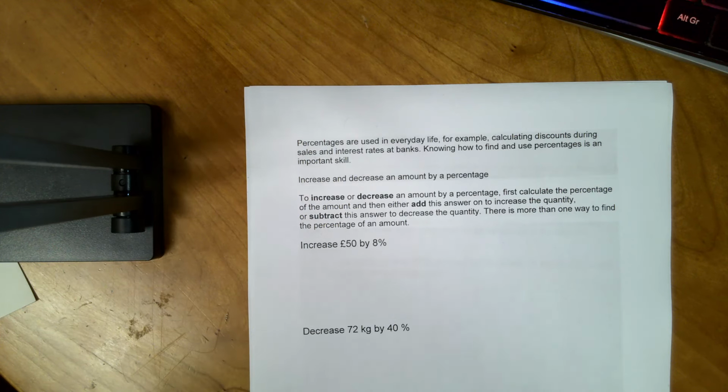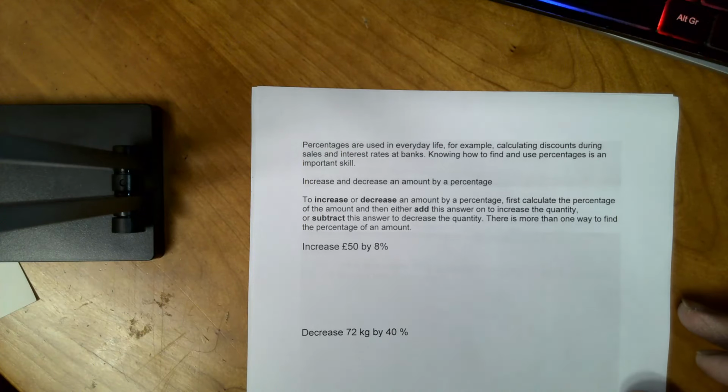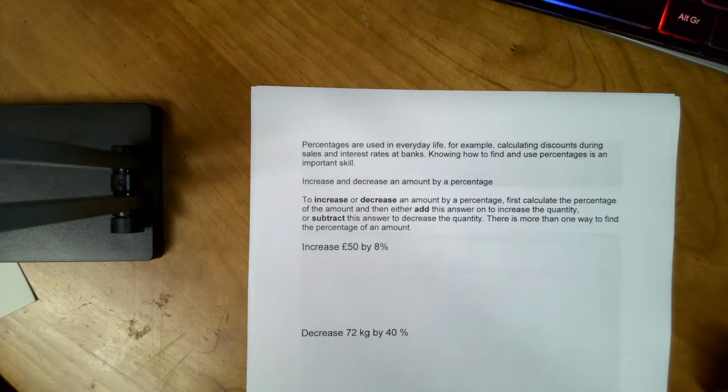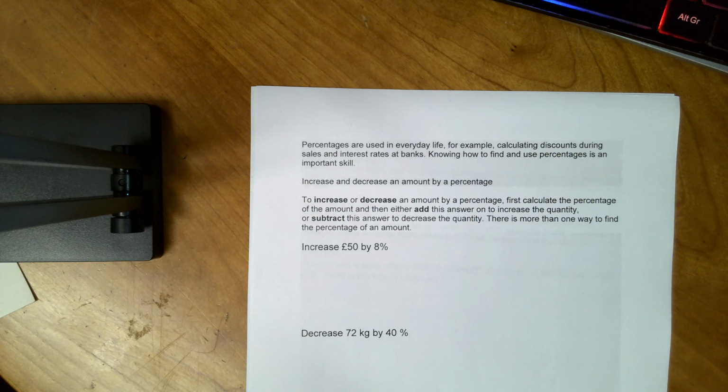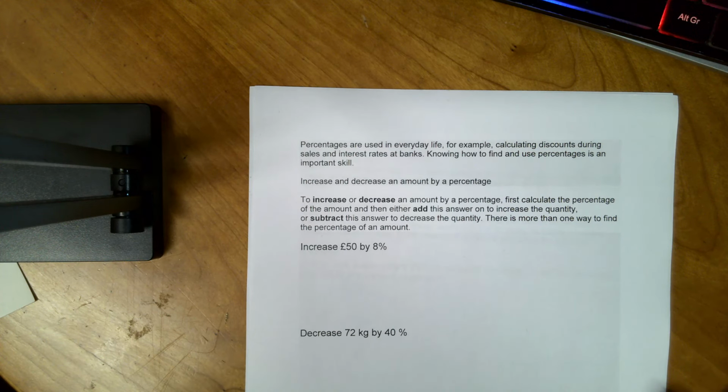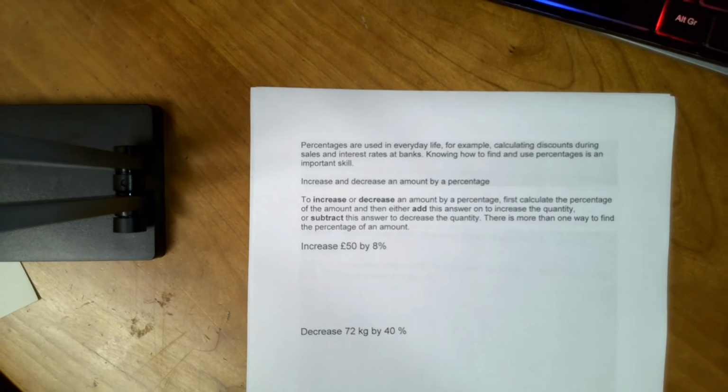Okay? Right. So percentages are used in everyday life. For example, calculating discounts during a sale, or the interest rate at the bank or any finance company. Knowing how to find and use percentages is an important skill. Now I'll start with the example of increasing and decreasing an amount by a percentage.